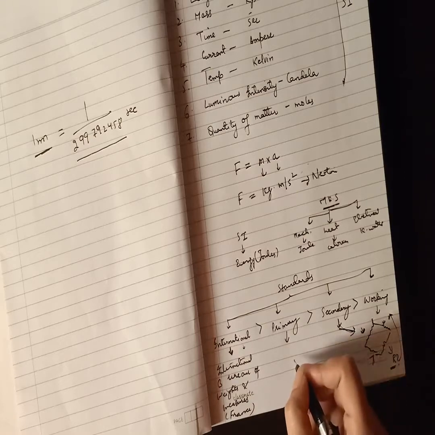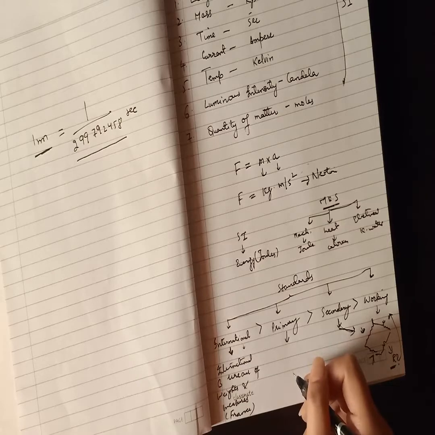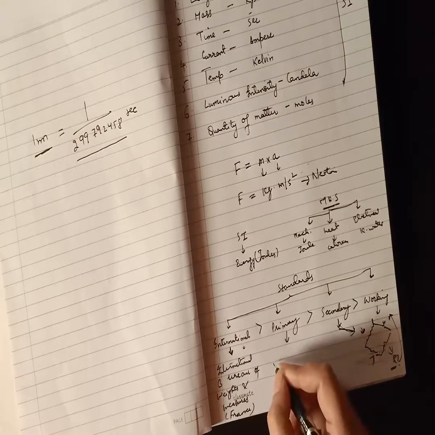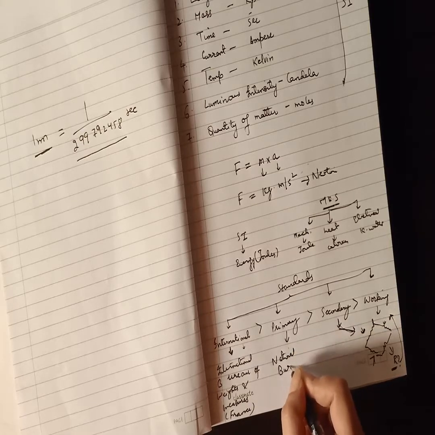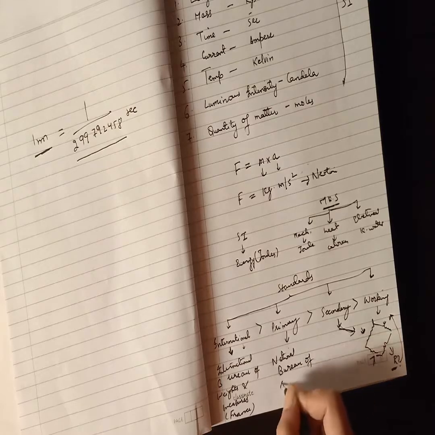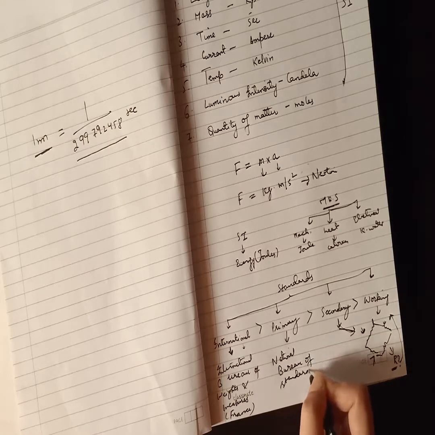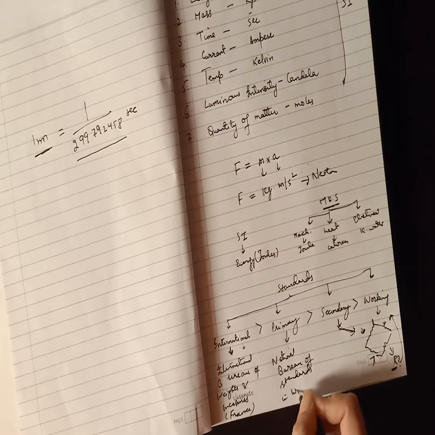These are also constructed for the greatest possible accuracy, and their function is checking the accuracy of the secondary standards. So primary standards are actually maintained at institutions in various countries around the world. Okay, like for example, National Bureau of Standards, which is in Washington.